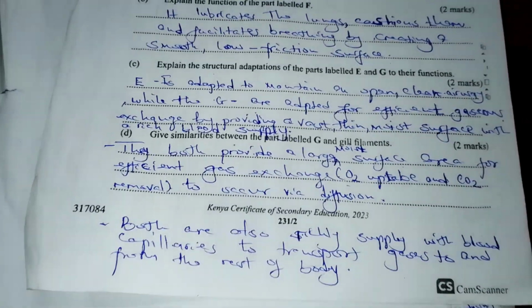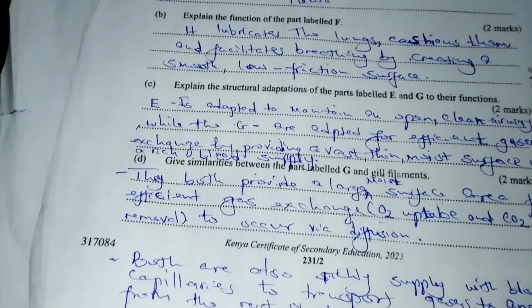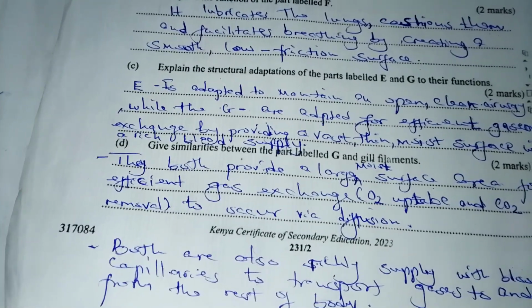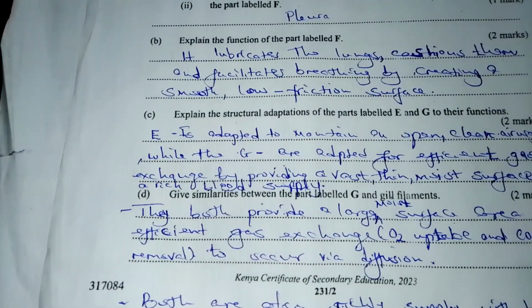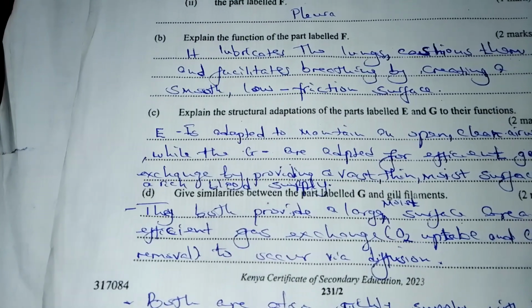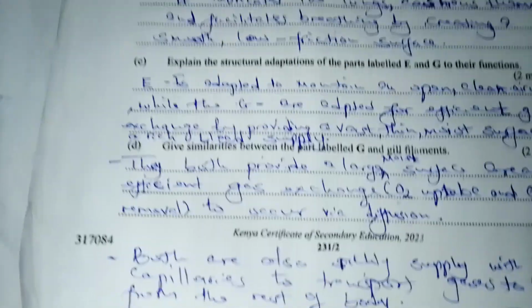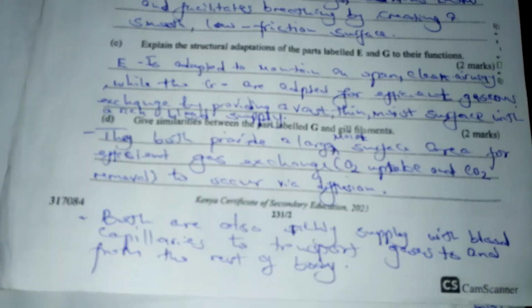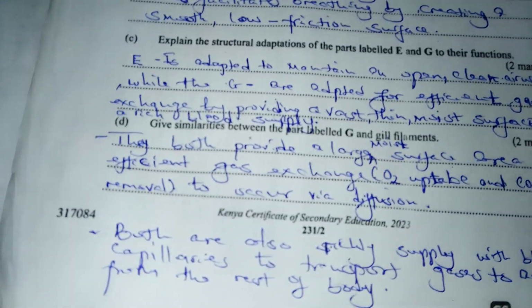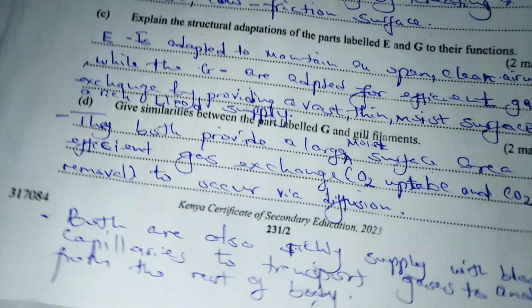Also, they both are richly supplied with blood capillaries to transport gases to and from the rest of the body. Let us now proceed to question 2 and see how it is supposed to be answered.